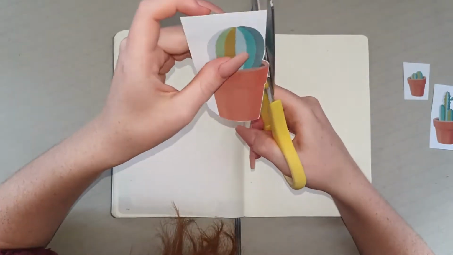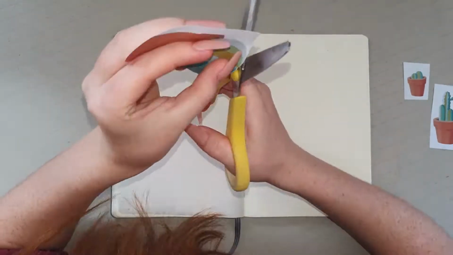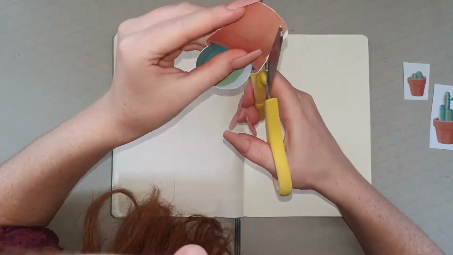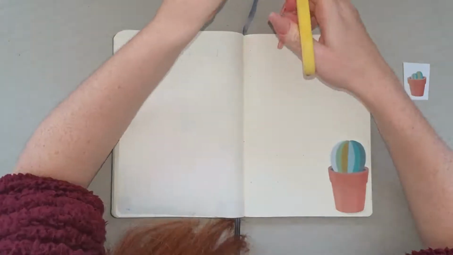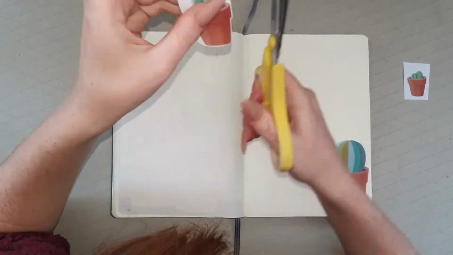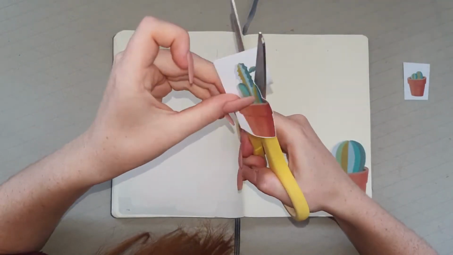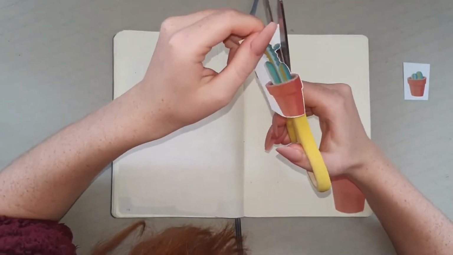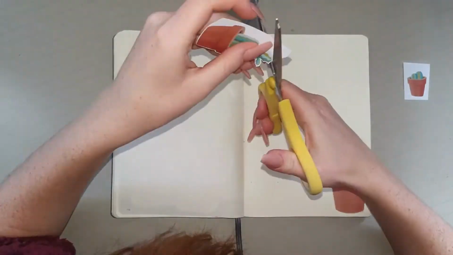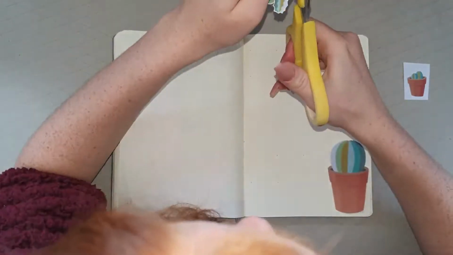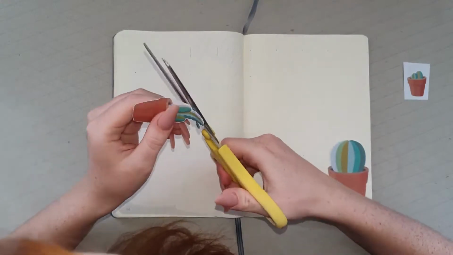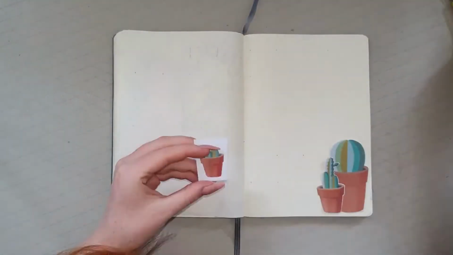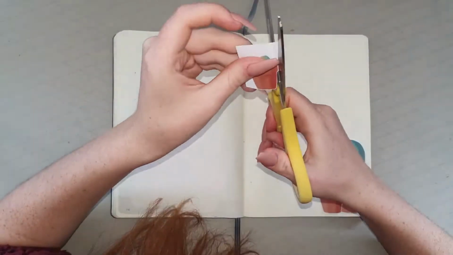So I'm just moving on to the calendar page, so again you can just see me cutting out some more cacti. That will be a prominent theme in today's video. And I just kind of create little arrangements with them and overlap them so that it looks like multiple pots of cacti are on a table or something like that.